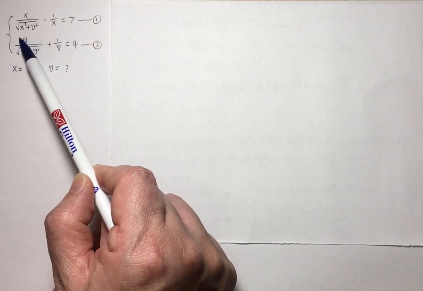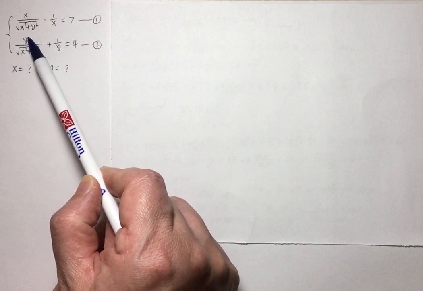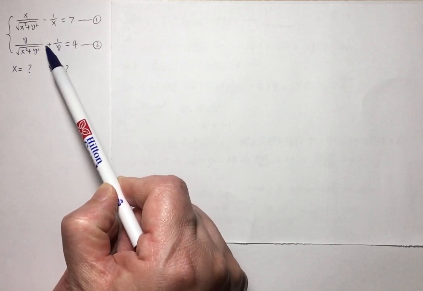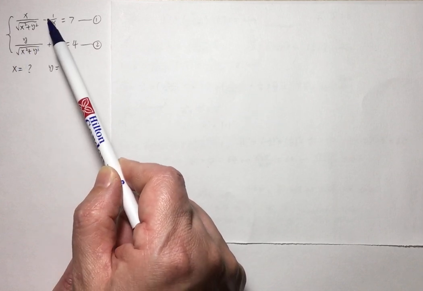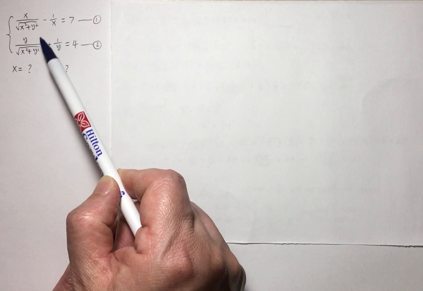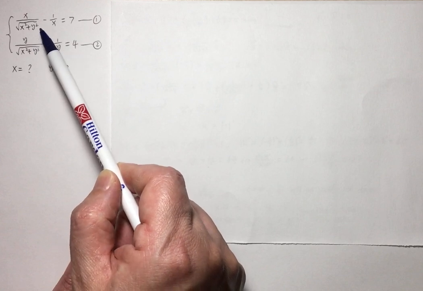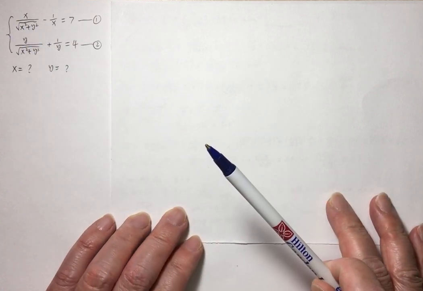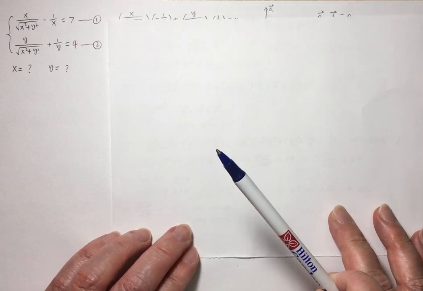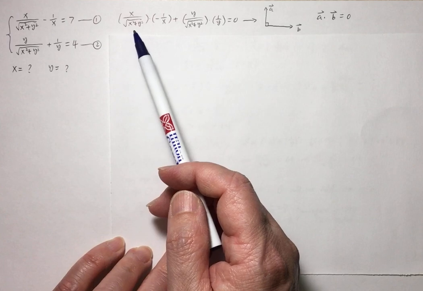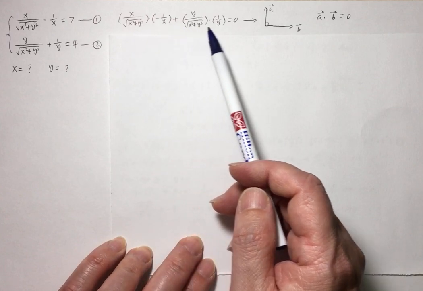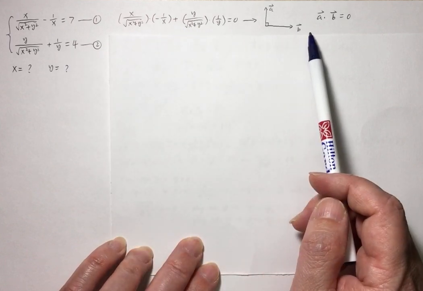And if we multiply this term with that term, we get positive 1 over this square root. So if these two add with each other, the result is 0. So based on this observation, this is the equation I was talking about a moment ago.